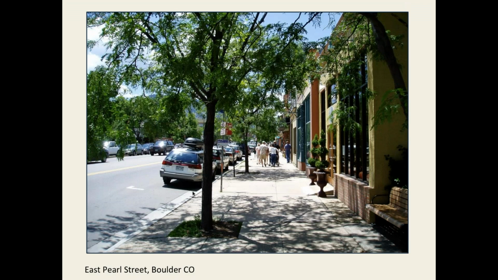So this is an example of a street. This is a very nice street, obviously, in Boulder. This is East Pearl. It's not, as it turns out, an expensive street, but it does have all of those elements in the right place. This is the furnishing strip, the pedestrian throughway zone, the frontage zone, which allows the buildings and the businesses to have a little bit of personality as they interact with the street.